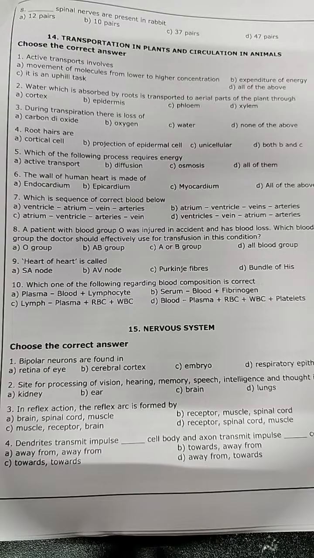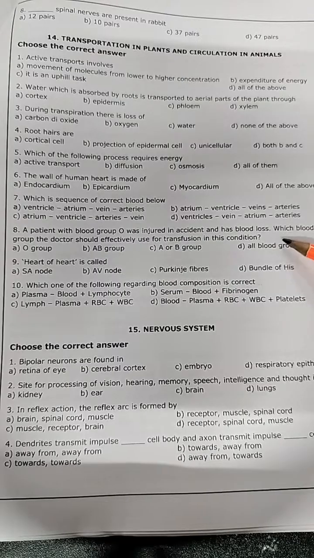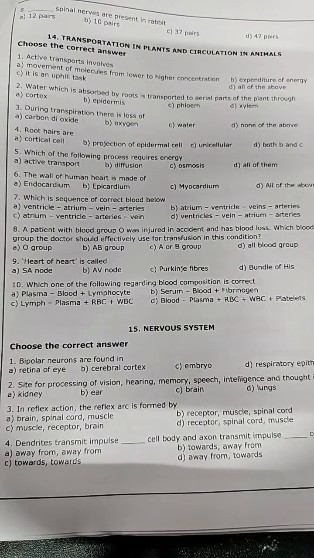Yes, very good. All of you have answered it right. It is SA node. Option A is the right answer. Eighth one. A patient with blood group O was injured in accident and has blood loss. Which blood group the doctor should effectively use for transfusion in this condition?